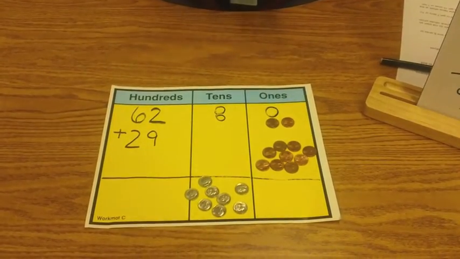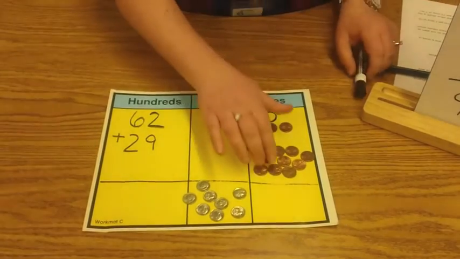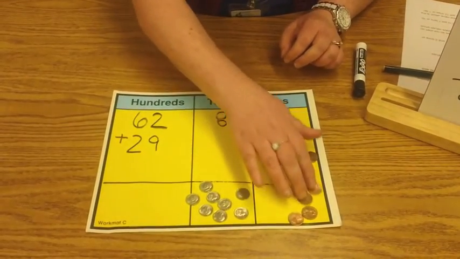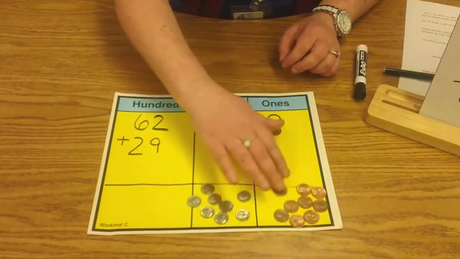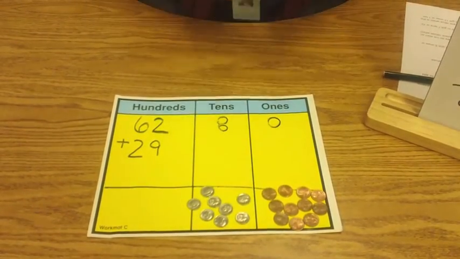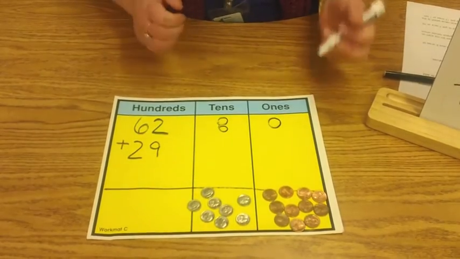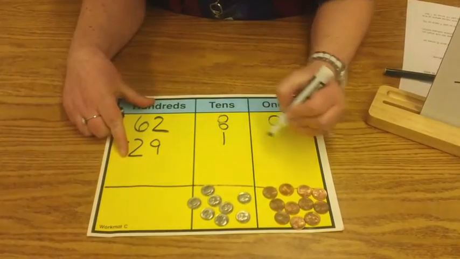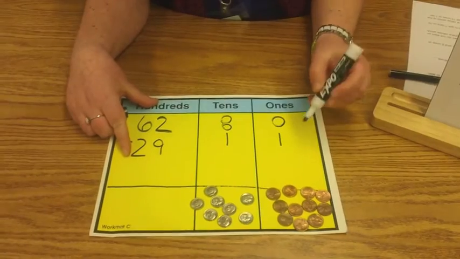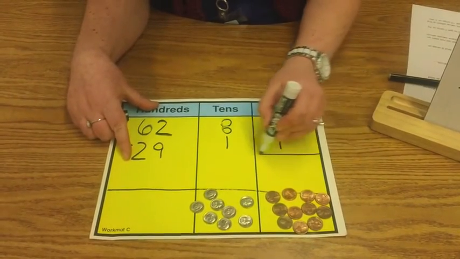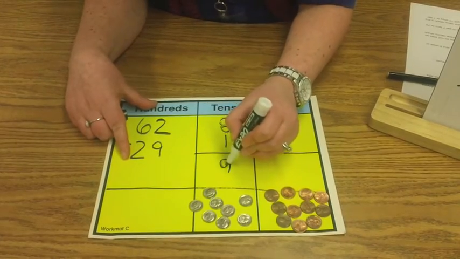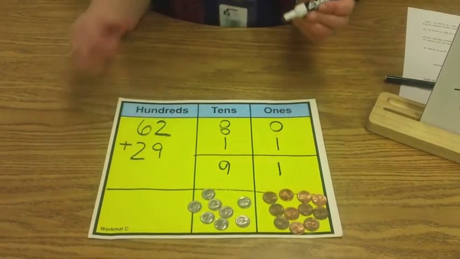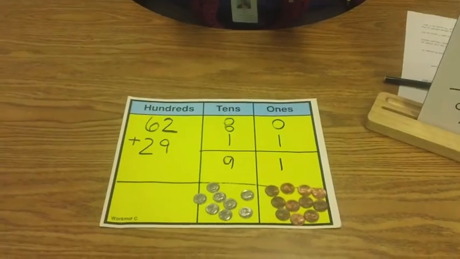And now I'm going to add my pennies together. So I'm going to bring them down to the bottom, 2, 4, 6, 8, 10, 11. So I have 11 pennies, or 1 ten and 1 cent. And the total of that is 91, just like we showed on the other problem.